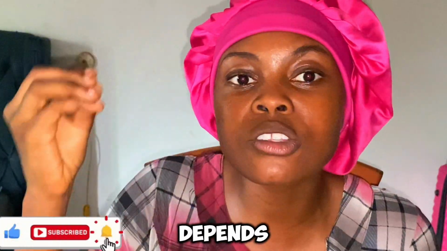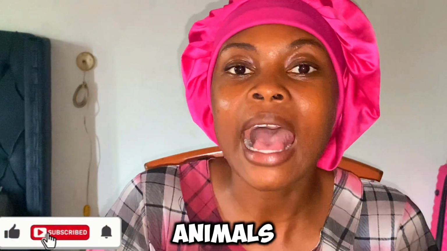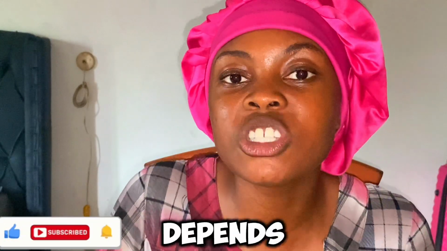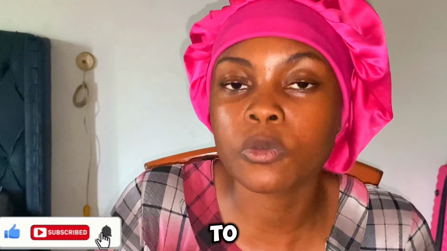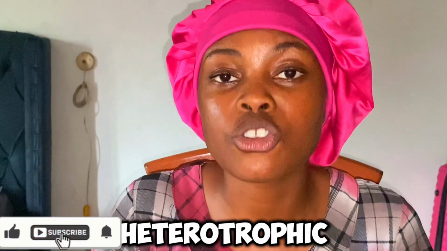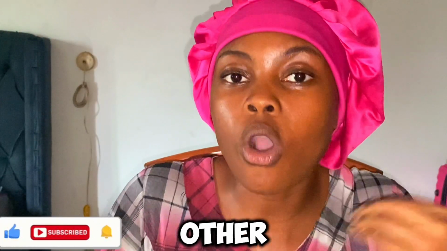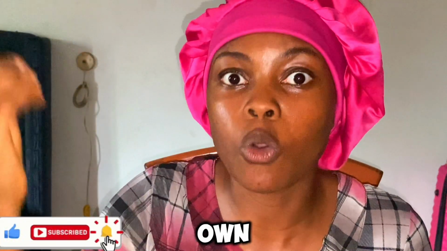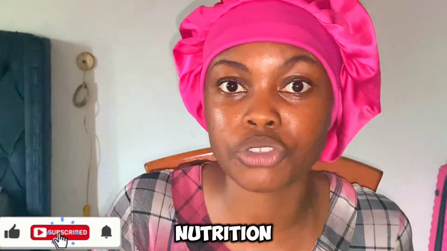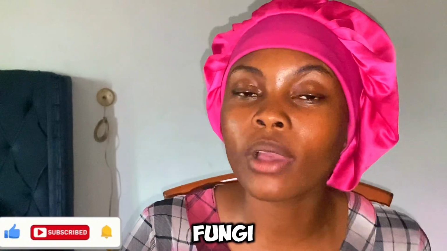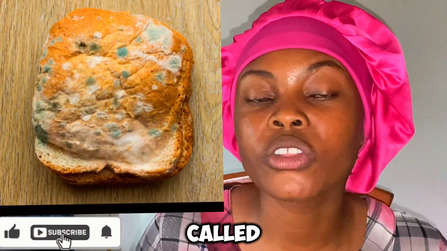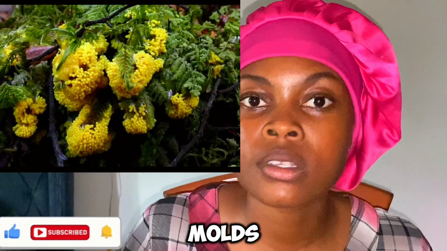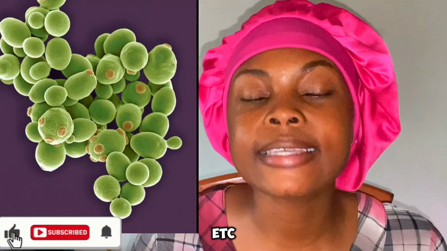They depend on other sources, like animals are heterotrophic, which depend on other animals to feed. We humans are heterotrophic, which depend on other plants like vegetables, and meats to survive. We can't produce our own food, which is called autotrophic nutrition. Examples of the kingdom fungi are toadstool, bread molds, which is also called the rhizopus, slime molds, mushroom, yeast, etc.